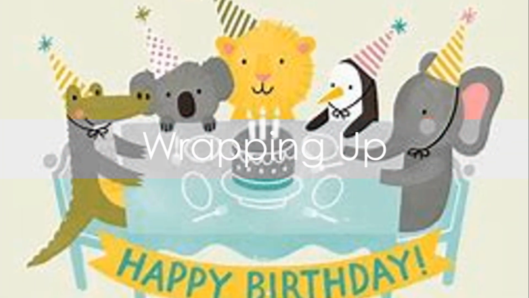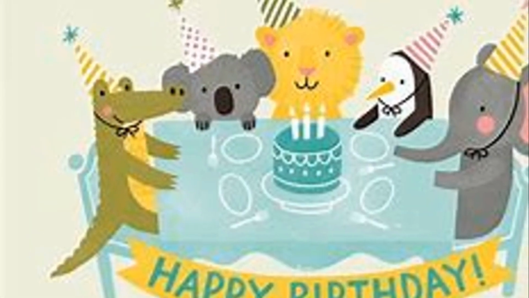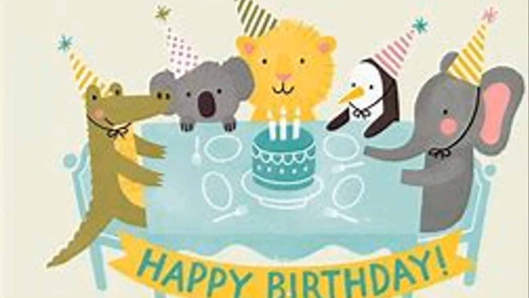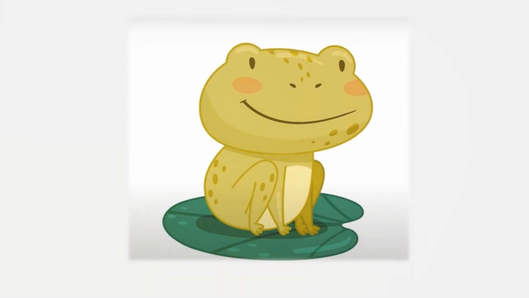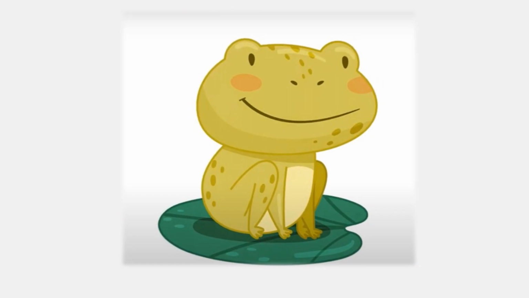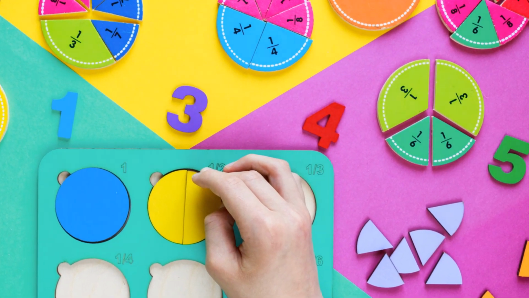With the quiz over, our animal friends finally get to eat the cake. What a sweet reward. And you know what else is sweet? The knowledge they've gained today. Froggy hops over, a proud smile on his face. He's so happy to see how much they've learned about fractions.